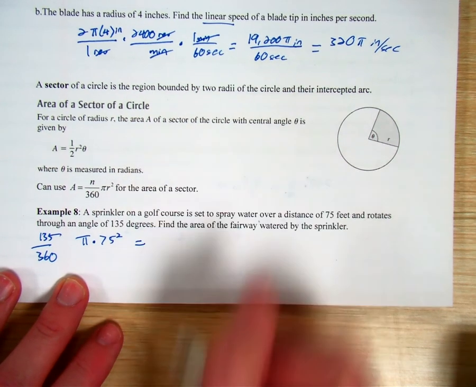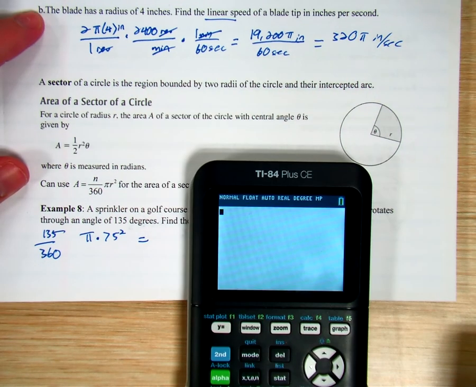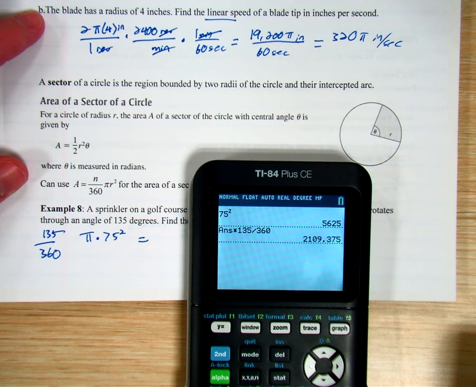So we got 75 squared times 135 divided by 360 times pi, 6,626.8 square feet.